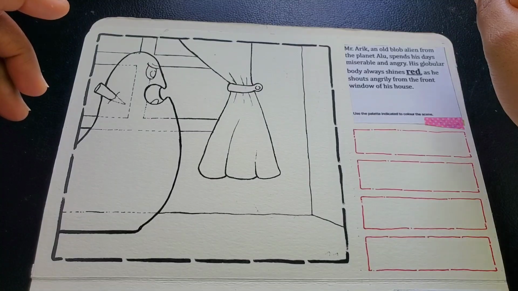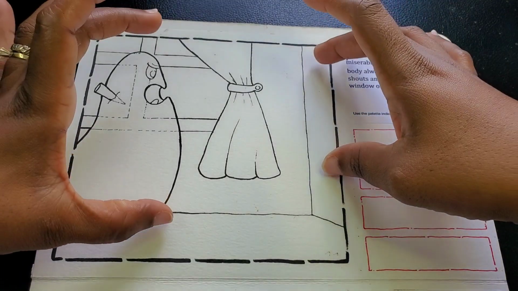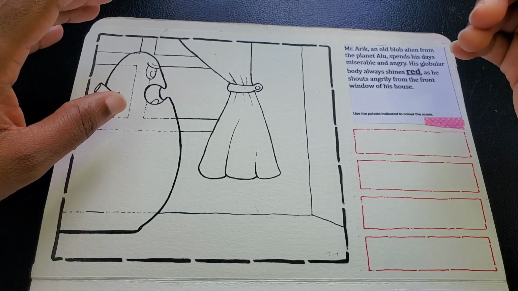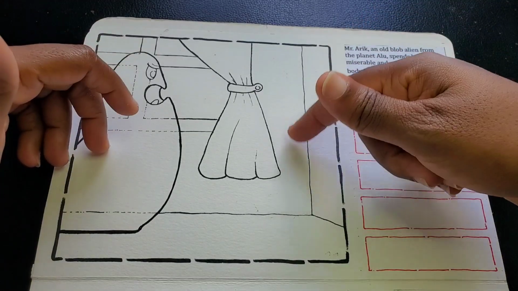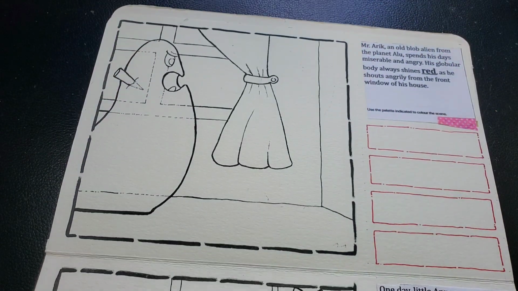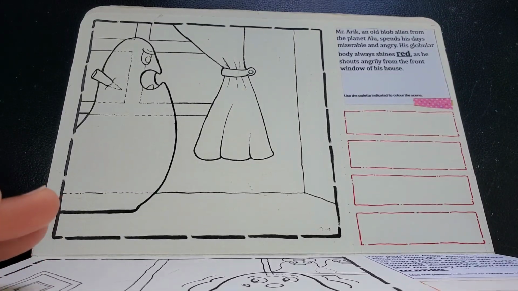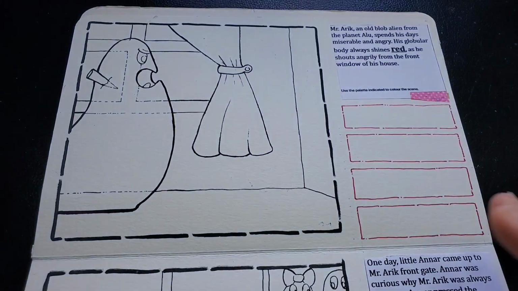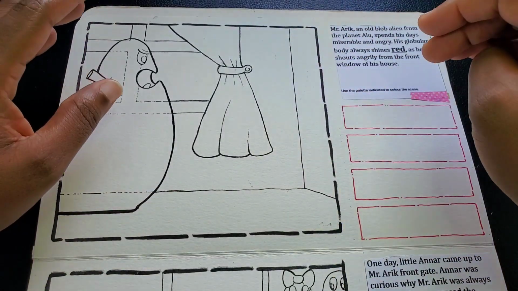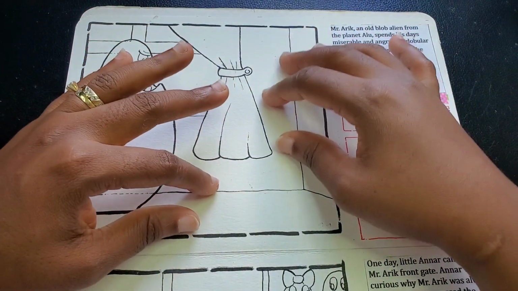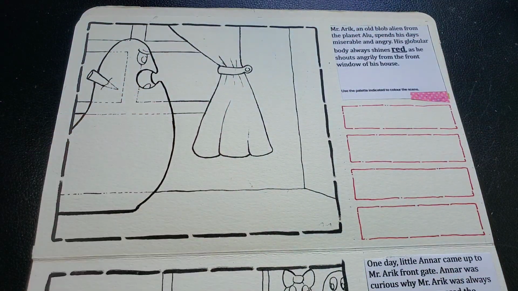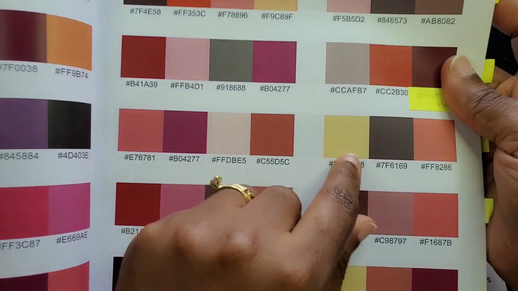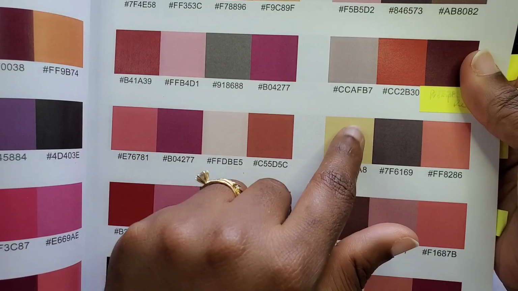I'm thinking of a very pale, muted color, maybe a yellow, because I think a yellow will complement all these other colors I'm using very well. But I want the yellow to be very, very pale, something like this color here.